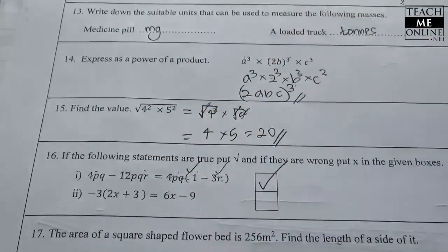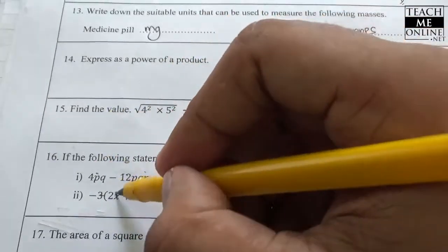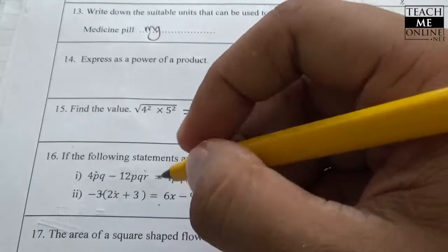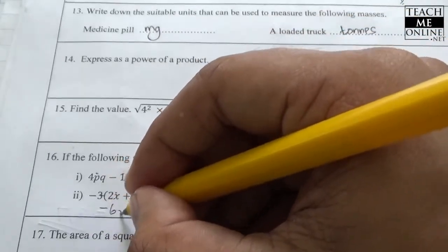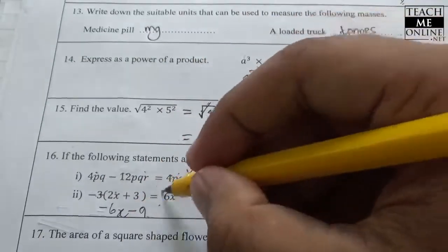This is correct. When we expand this, we get this. Negative 3 within brackets 2x plus 3 is equal to 6x minus 9. Let's see. Negative 3 into positive 2x is negative 6x. Negative 3 into positive 3 is negative 9. No, this is wrong.